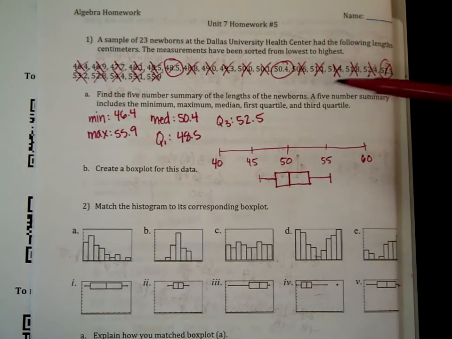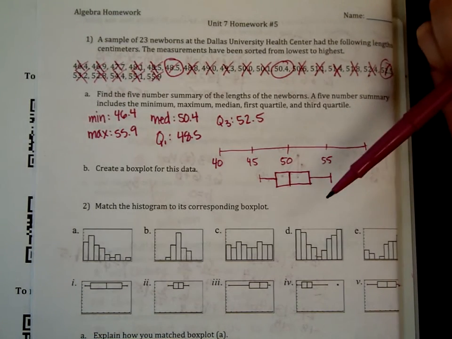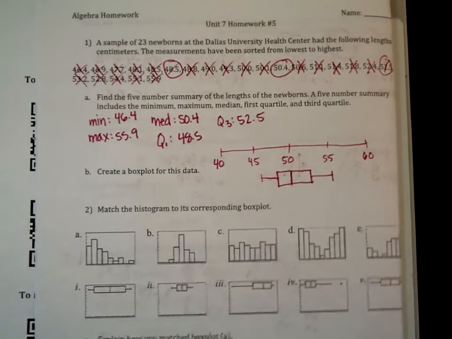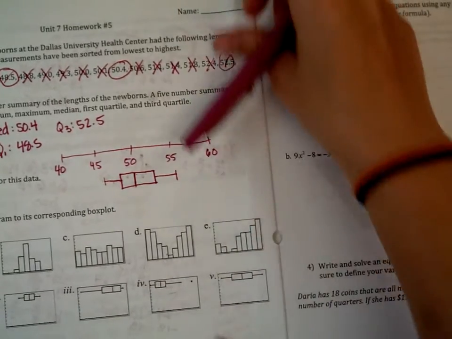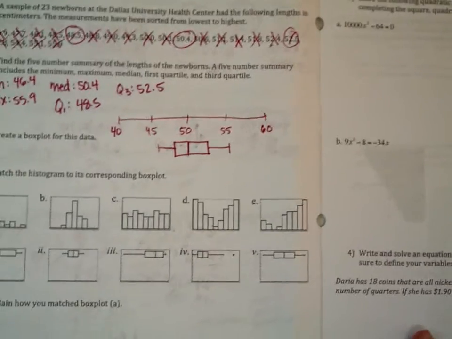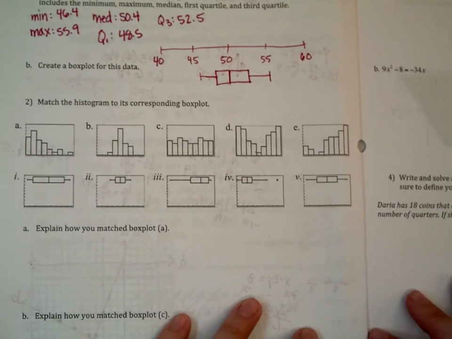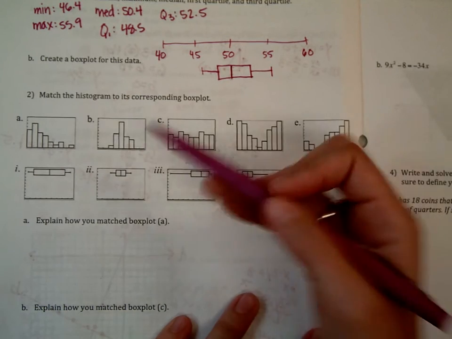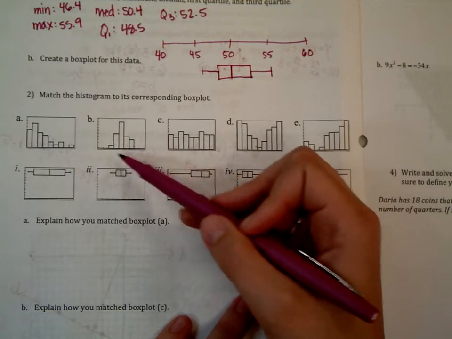Number 2 says match the histogram to its corresponding box plot. Alright, so the first thing I'm going to look for is some data that's really close together, because this one, all the data is really close together.